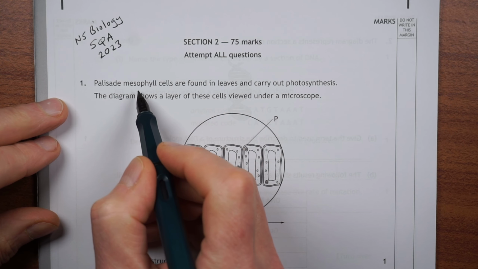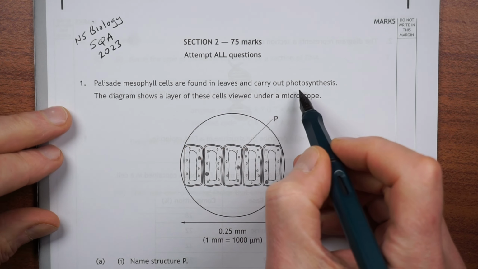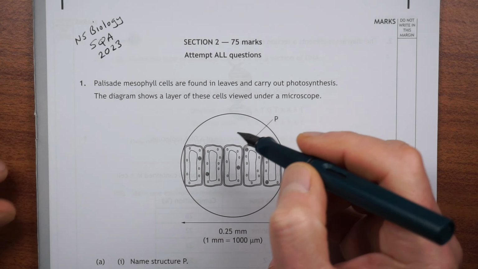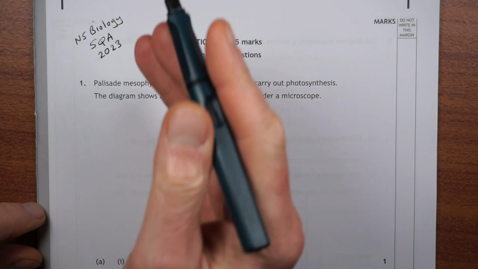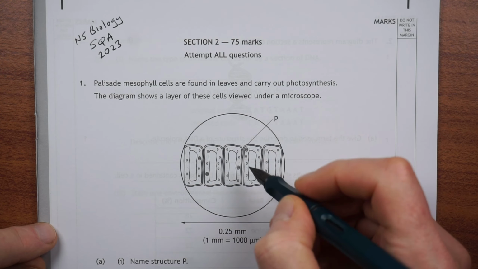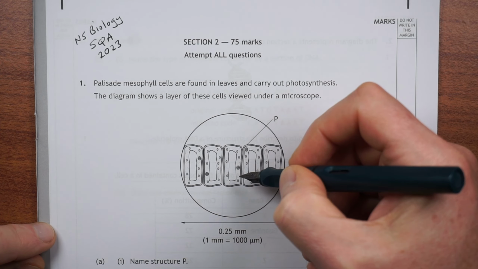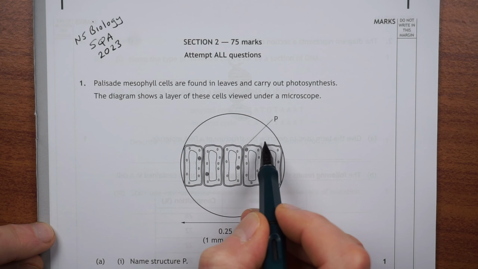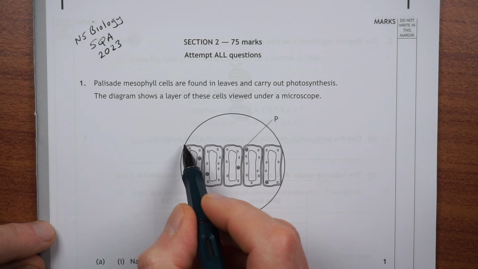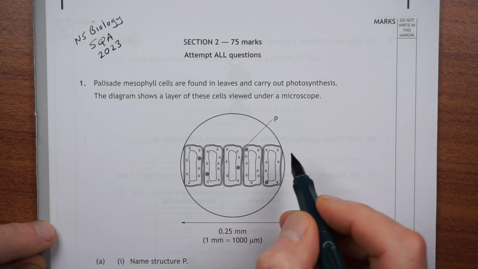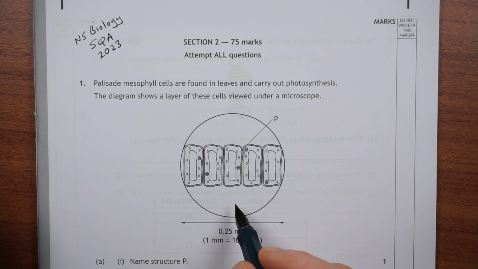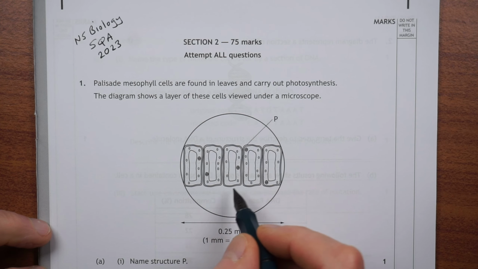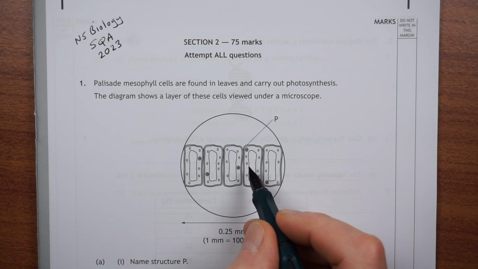Palisade mesophyll cells are found in leaves and carry out photosynthesis. The diagram shows a layer of these cells viewed under a microscope. They're called the palisade mesophyll cells because they're aligned vertically, so that they can catch the sunlight coming straight down onto the leaf. Above them, there would be some epidermal cells and a cuticle of some kind. Below them, you'll have the spongy mesophyll, and below that, the guard cells.